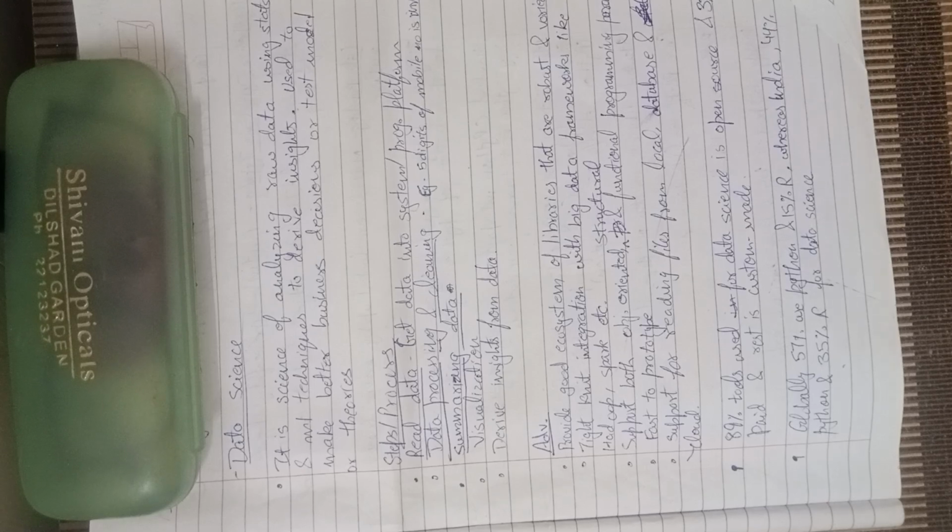Then we will summarize the data. Whatever data we got, we have to summarize in short so that it's easy to run techniques and observe insights, right? Then comes the visualization part. So we will plot the data. We will try to plot the data statistics on graphs, various bar graphs, histograms, these kinds of things, so that it's easy to observe that data.